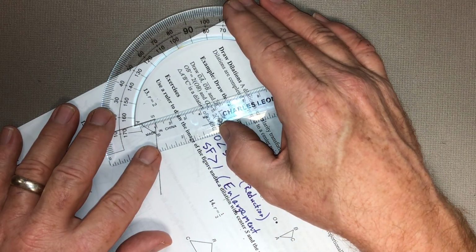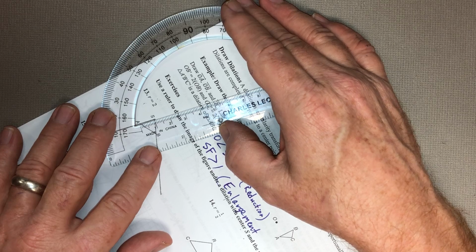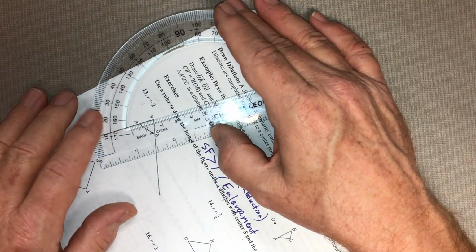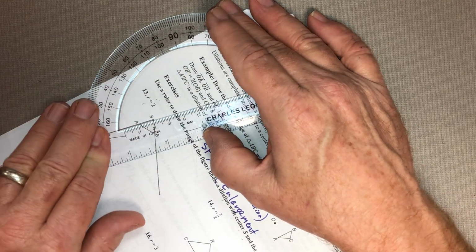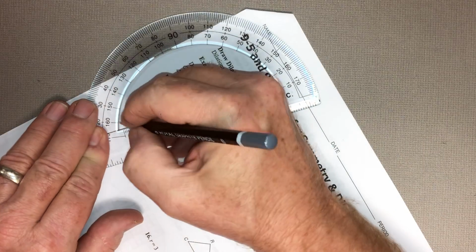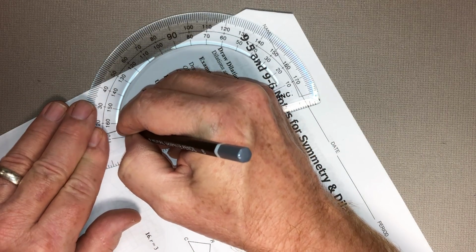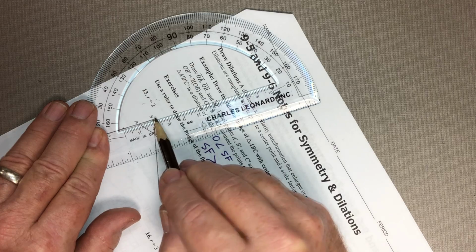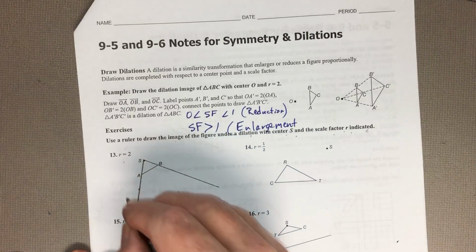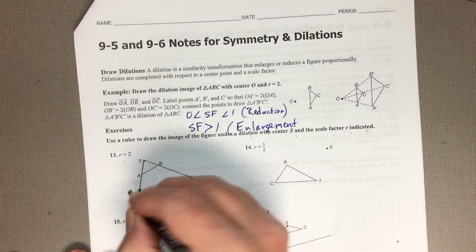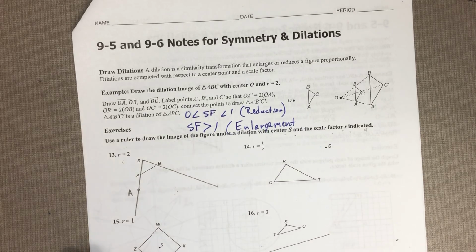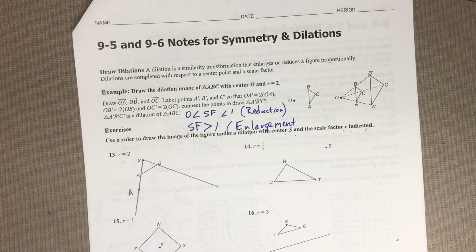Okay, so it looks like it's 1 centimeter. So when I multiply that by the scale factor 2, it would go out that same ray to that point right there, 2 centimeters out there. Because from here to here, that would be A prime. So there's A prime. Now I'm going to use my compass to do the other one instead of my ruler, because you could do either one.